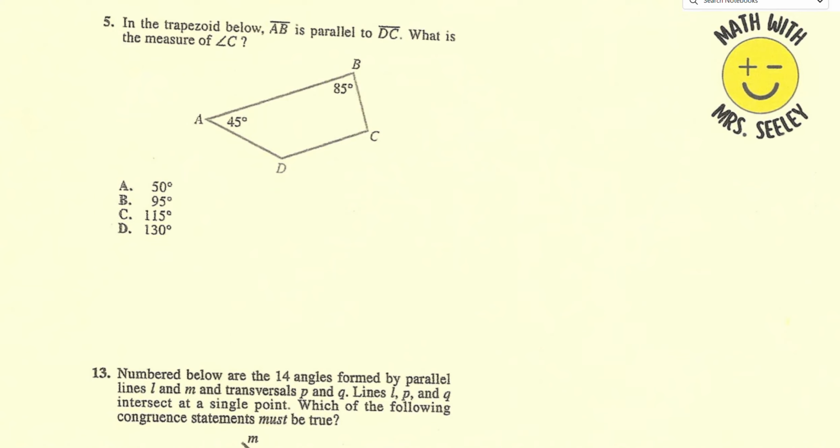Okay, let's look at number 5. In the trapezoid below, AB is parallel to CD or DC. So I've got the parallel things going again. What is the measure of C? Well, on this right here, you might remember the fact that angles that are where there's parallel lines, these two angles that are kind of beside, notice I didn't alternate. I didn't jump over there. I stayed right on there. They total up to 180 degrees. So just subtract from 180 and I'm going to get 95 degrees.